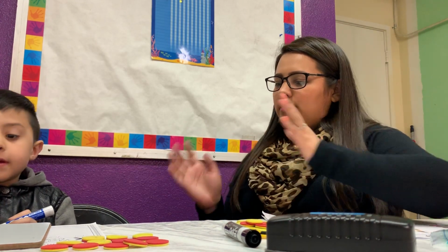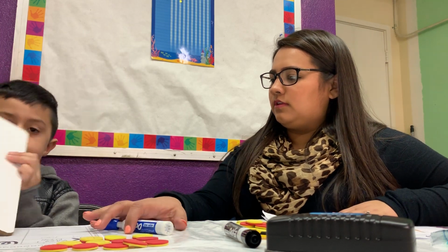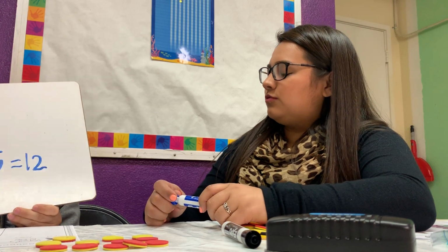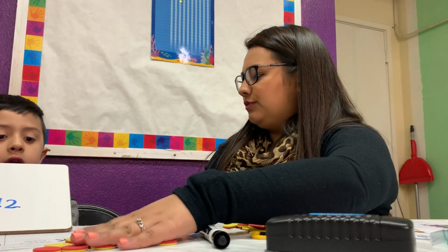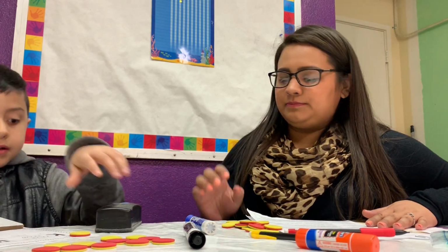So it was 7 red counters and then 5 yellow counters. And what was our answer? 12. So can you show the board? Okay, so 7 plus 5 equals? 12. Okay, so what did you do to get the answer? Count them together. Okay, you put them together, right? Okay, now you can use this to erase it.